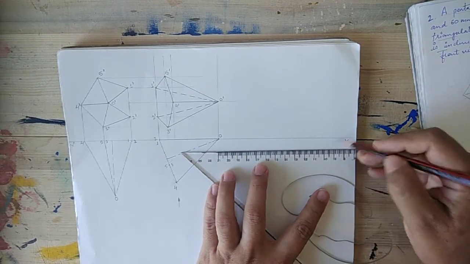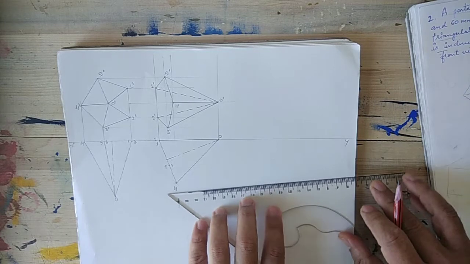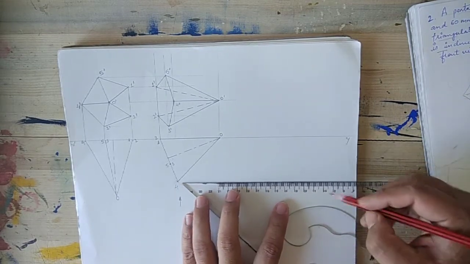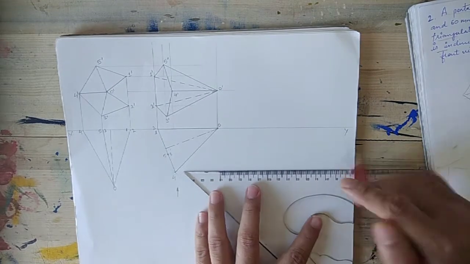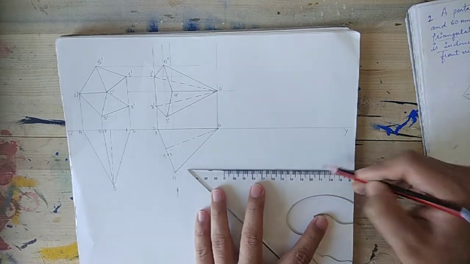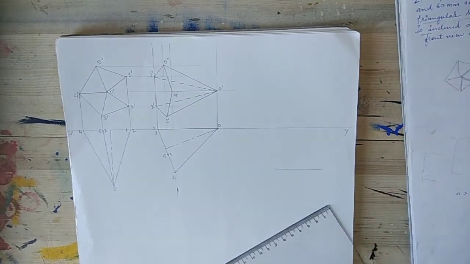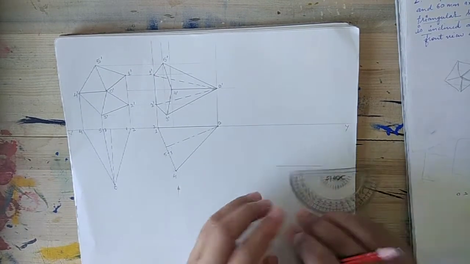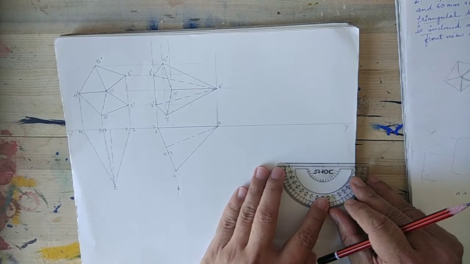So how can we do it, class? See, first we will take a single line, suppose I am drawing it here, class. Then measure 45.